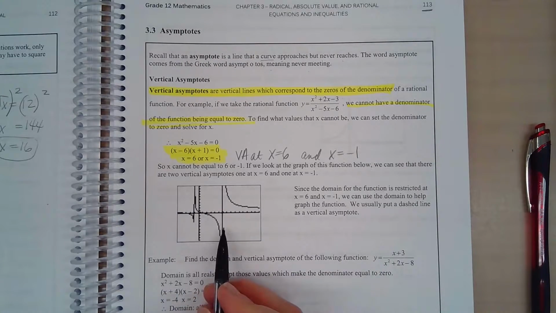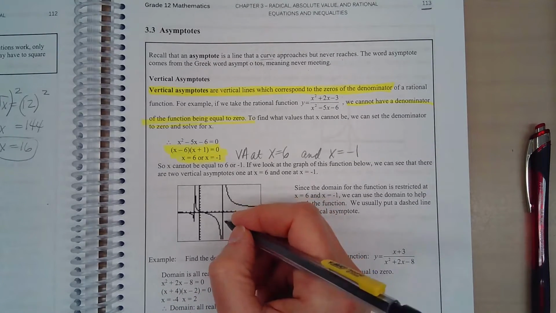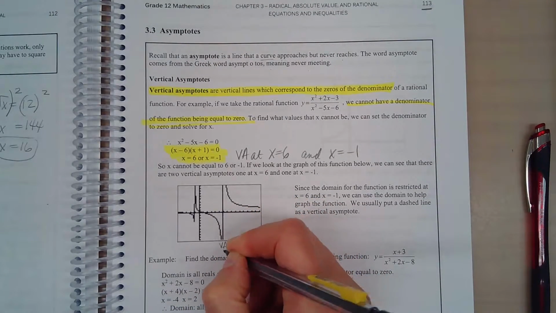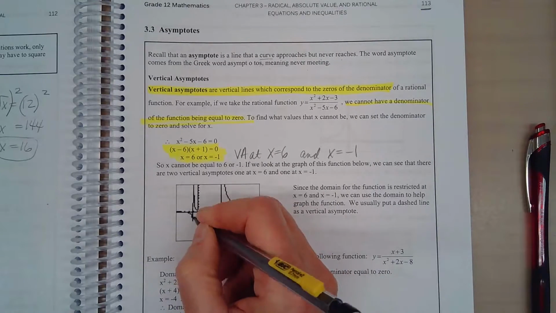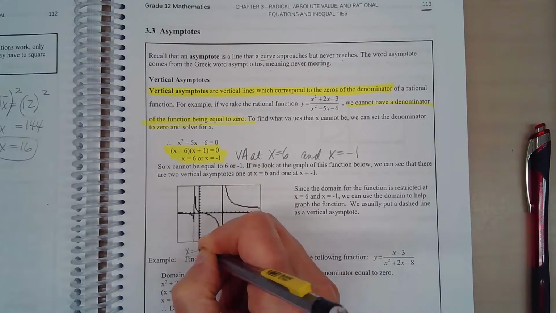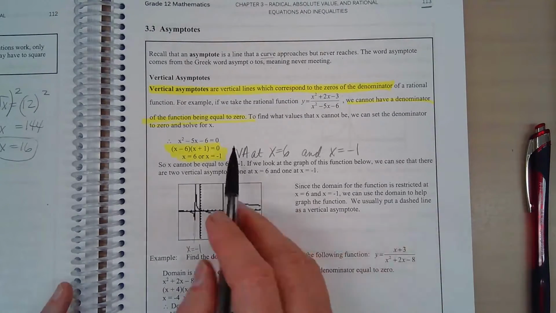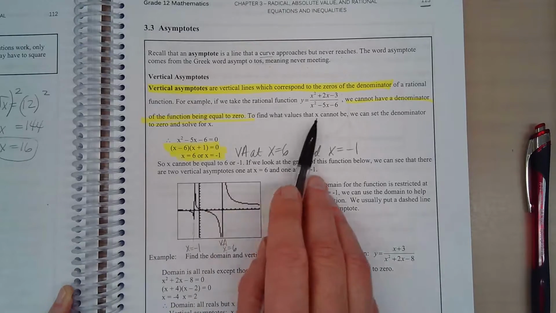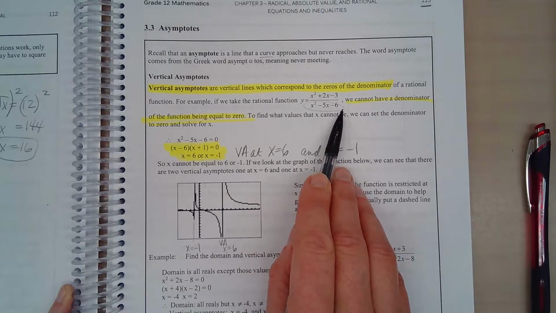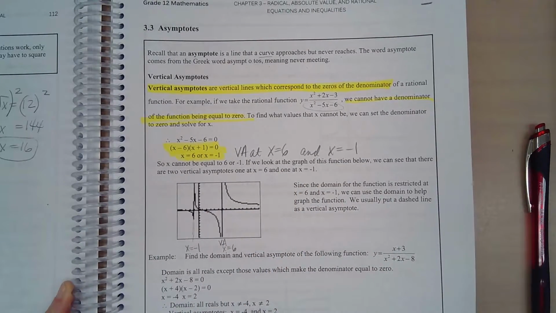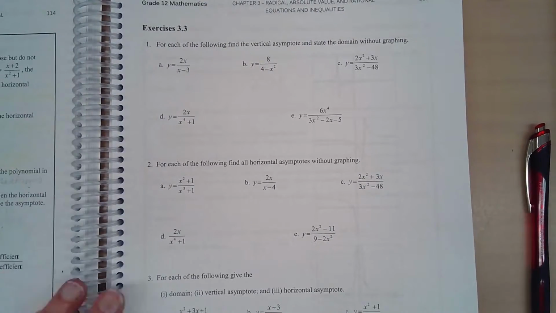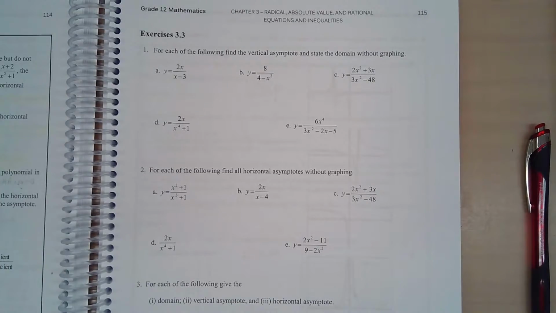Okay, and sure enough, this one's a little hard to read, but here's vertical asymptote at x equals 6, and this one is a weird one. This is x equals -1. Okay, so that's all I want you to focus on today, at this beginning part. Factor the bottom, that'll give you your vertical asymptotes. Okay, they've used a graphing calculator here. Let's just look over here.